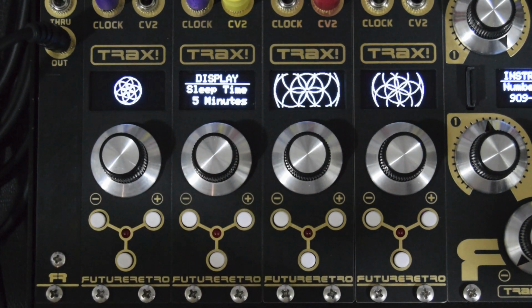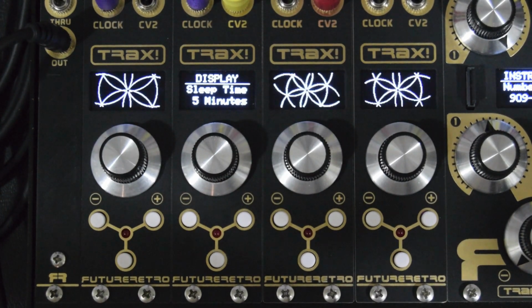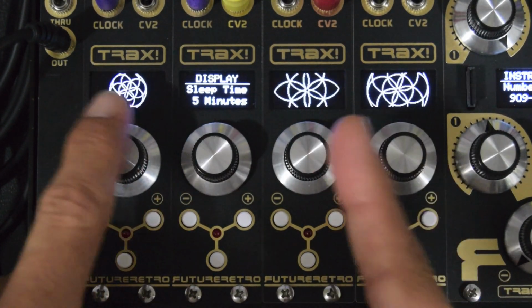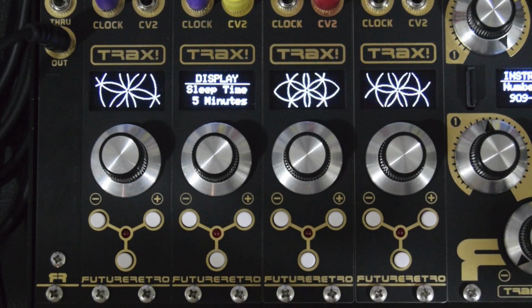And our final global parameter value here is the sleep mode. You can see these other devices have gone to sleep because we're not using them.